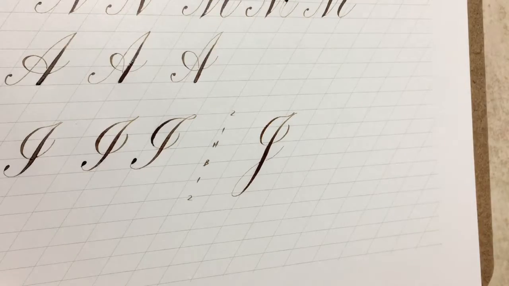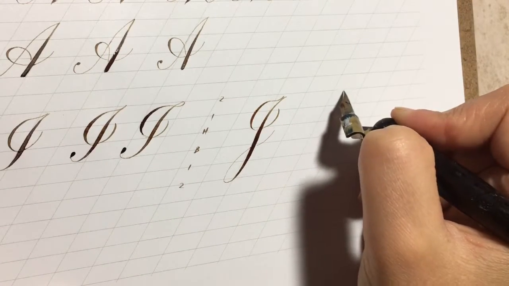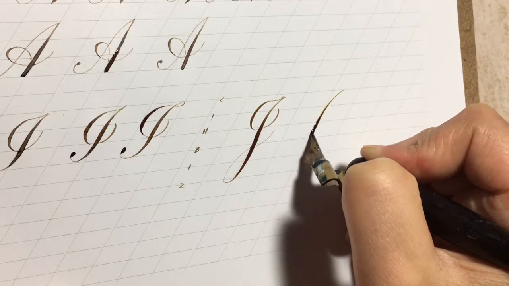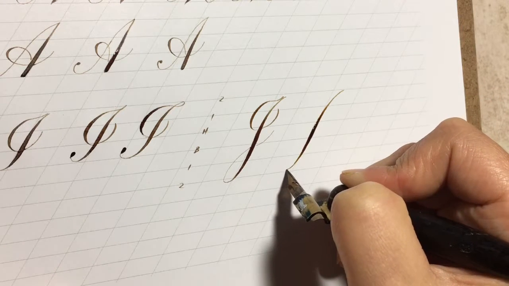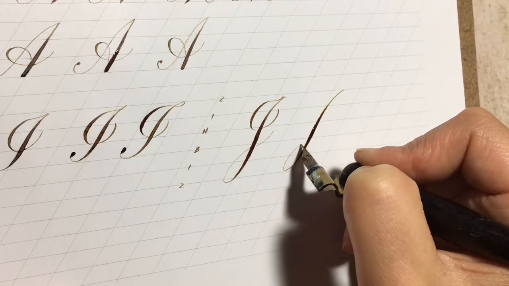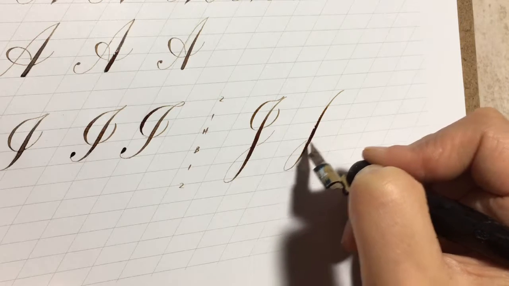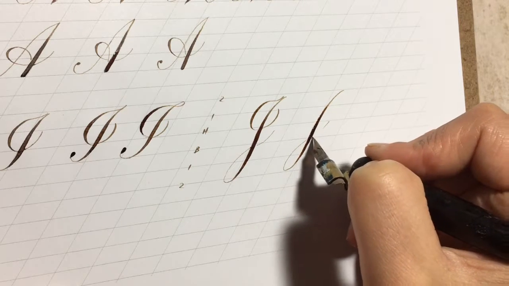So I'm going to try to make that a little straighter this time. The hardest part is knowing when to release the pressure and start turning back around. So this is a pretty big stroke, and you want to make sure you're coming out and to the left so you can come back up.